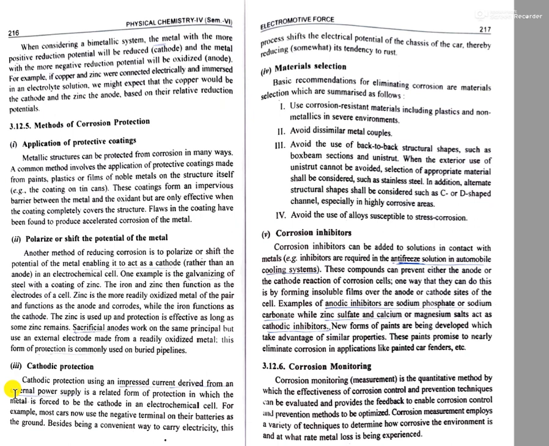So the metal which we need to protect, for example iron in this case, using an impressed current technique, that is, we give a power supply from an external source, and using this power supply, the metal which is to be protected is forced to act as a cathode.